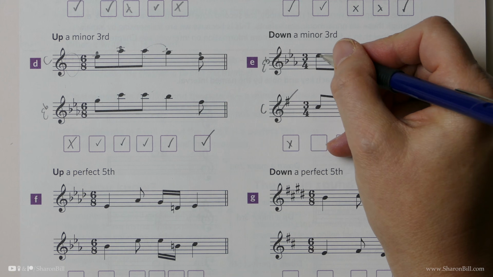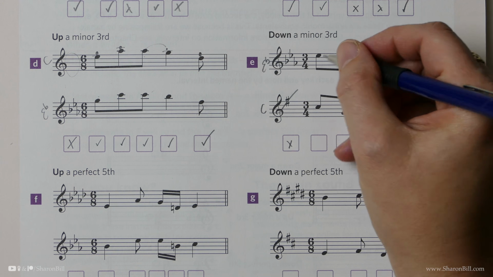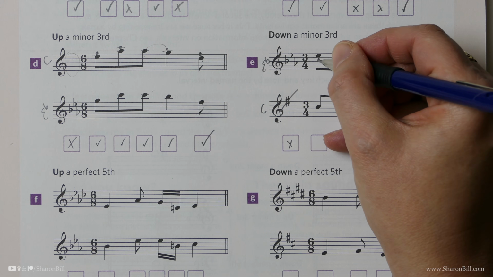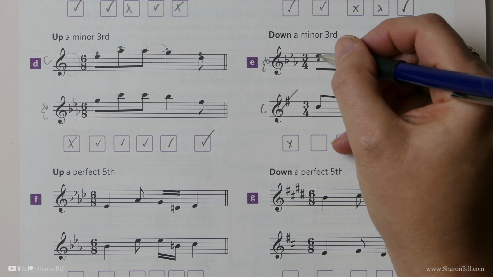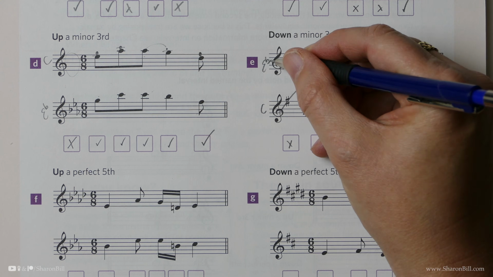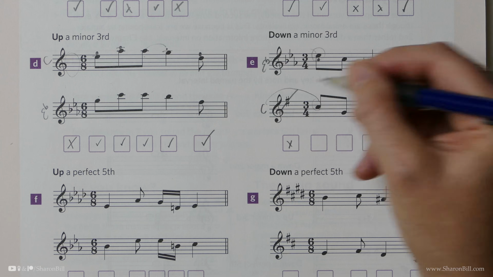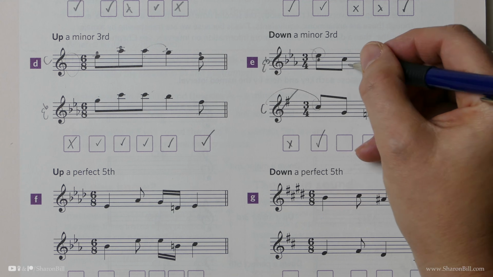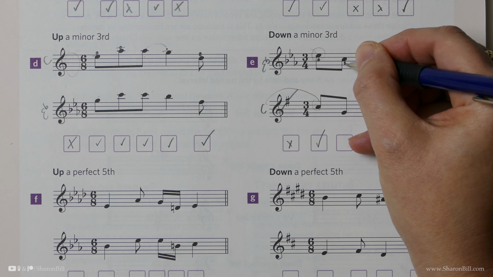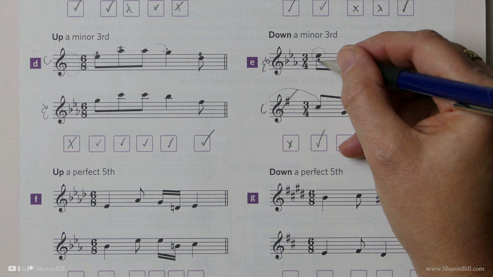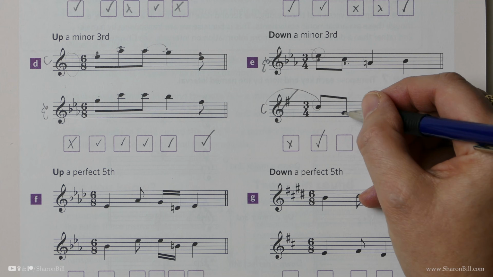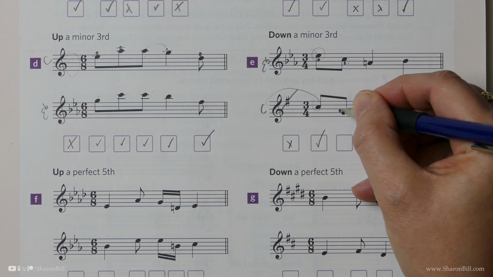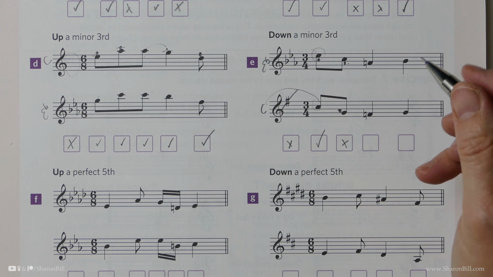Now down a minor third just takes us to the next space or line. So 1, 2, 3 takes us to a C, and here that's the key note for E flat, this is the key note for C, so that's another good checkpoint, that's correct. Down a minor third takes us to A. Notice we've gone down 3 steps, and that's gone too far, that's gone down a 4 to G, that's wrong. We should be on A, so that's wrong.